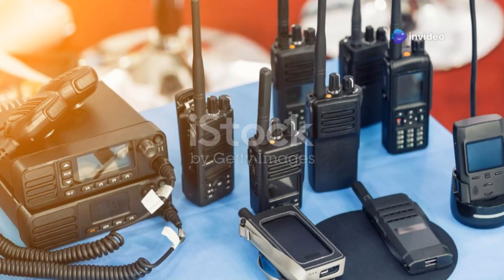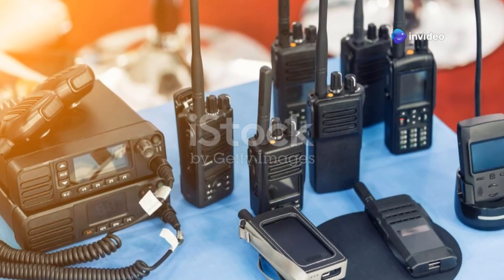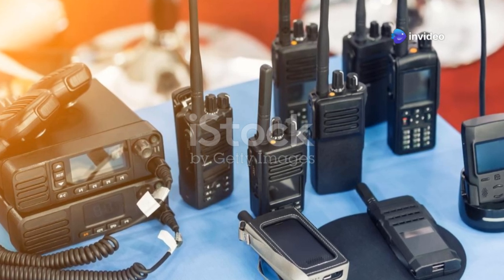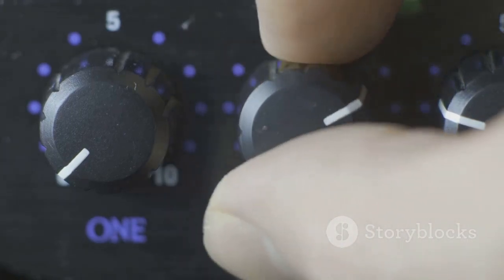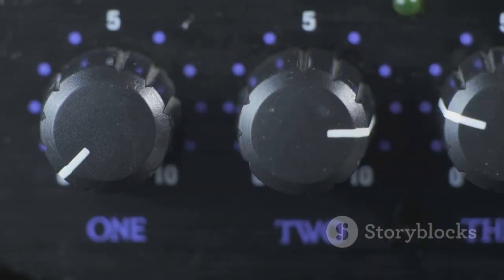Most radios have a SQUELCH knob or button. This feature is designed to help you filter out unwanted noise and focus on clear signals. Start with the SQUELCH turned all the way down, open. This will allow you to hear everything, including the static. You'll hear lots of noise. This is normal and expected at this stage.